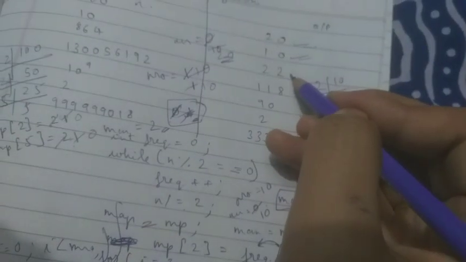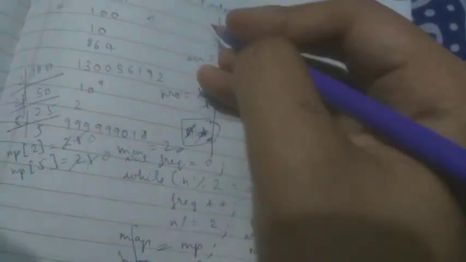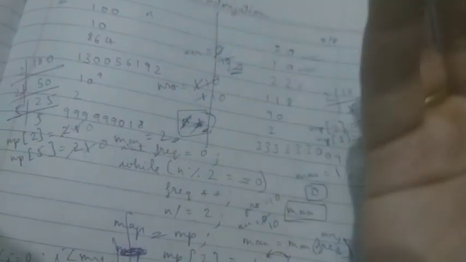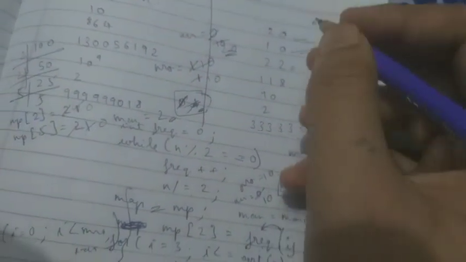We can similarly do it for 864, it becomes 22, because if you do it you will get it. This is a little complex, but if you get it, this one was an interesting question. So yeah, that's it. Thank you.